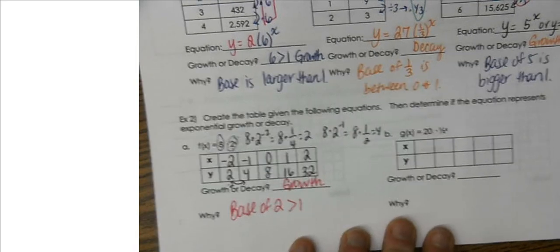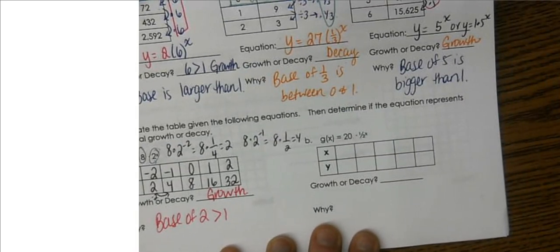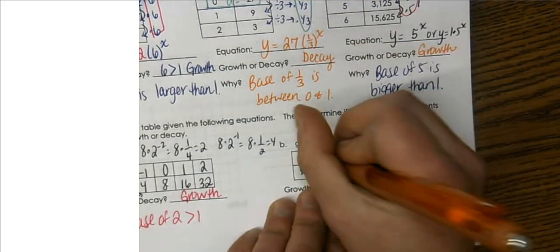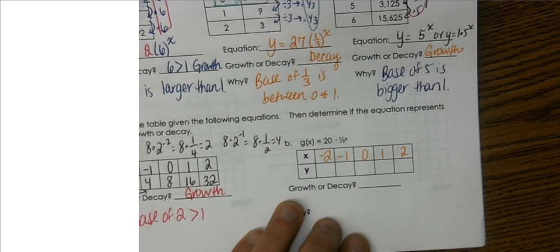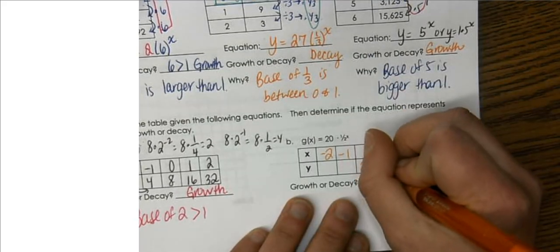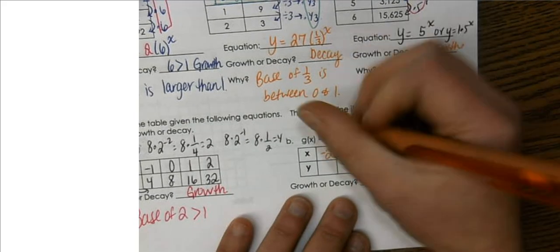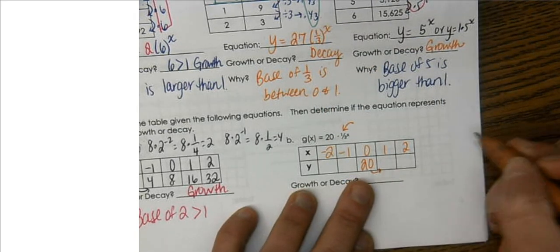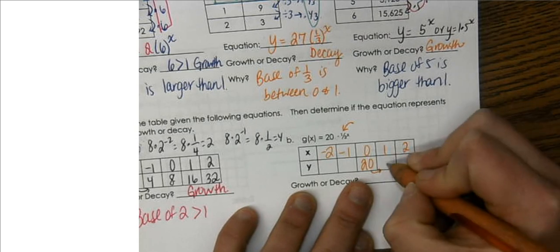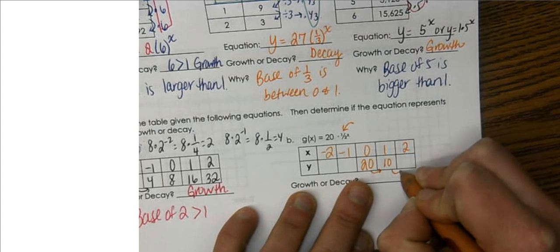Let's go ahead and look at letter B. In letter B, I know that I'm going to let x equal -2, -1, 0, 1, and 2. And if you want, you can put 20 directly into the middle. And we have our multiplier. Our multiplier is 1/2. So I'm going to be multiplying by 1/2 to get to the next number. Half of 20 is 10, and half of 10 is 5.